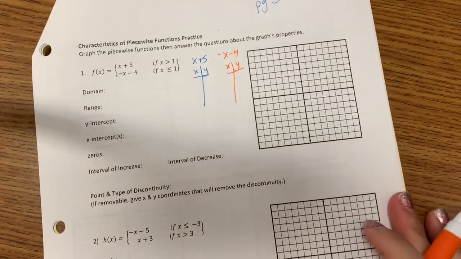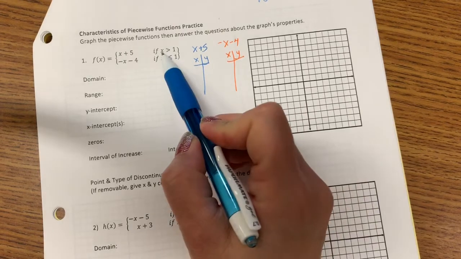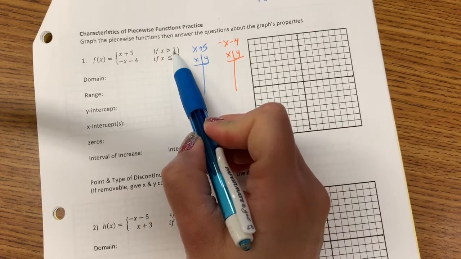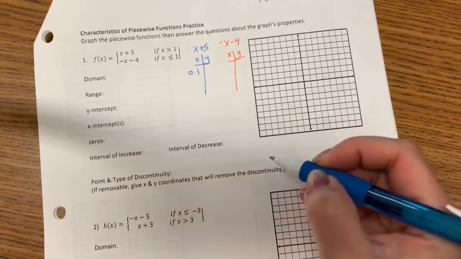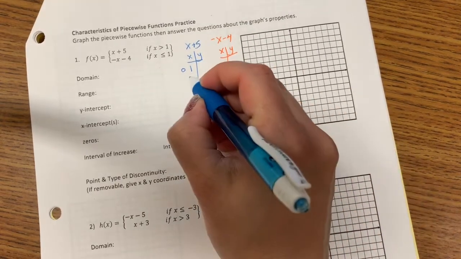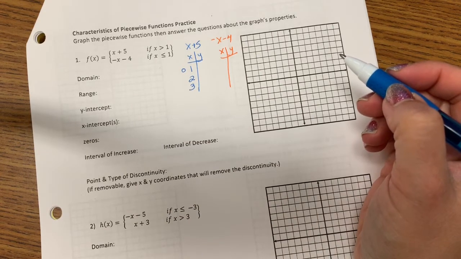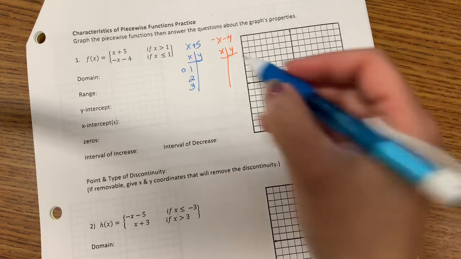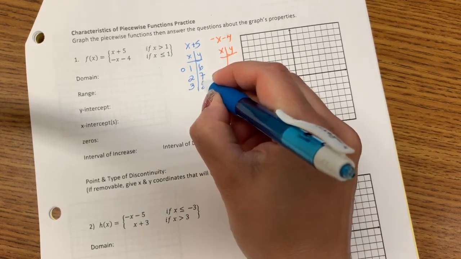I'm doing that just so that you can clearly see what piece is which from the equation. So this is x is greater than 1. You have to start at 1 because that's going to be an open circle on our graph. And then we're going to substitute in a few more numbers greater than 1 to get the y values. So we'll do 1 plus 5, 2 plus 5, 3 plus 5.